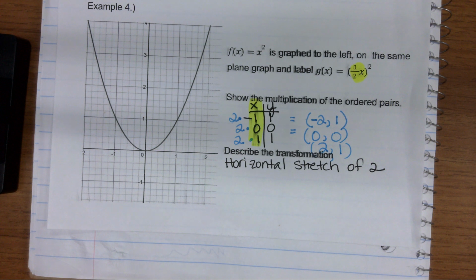All right, I need you to plot those 3 points for me, please, and draw a curve through them. Plot those new 3 points.